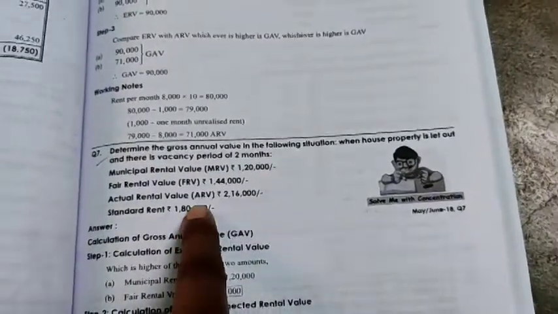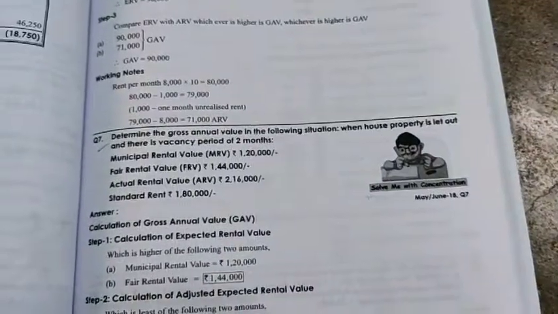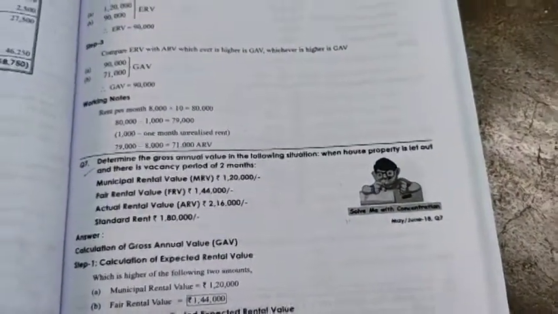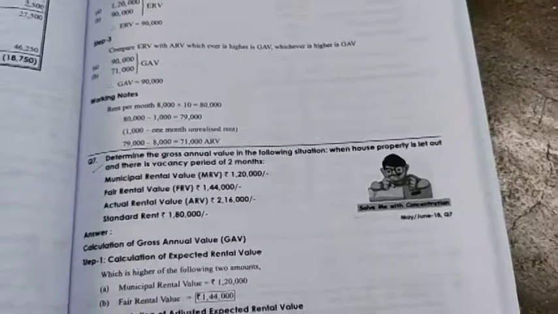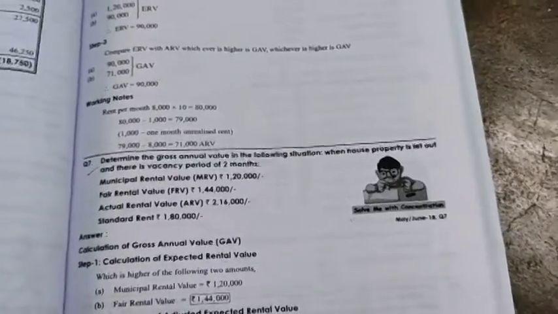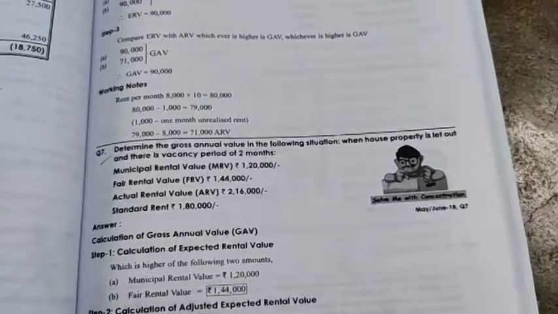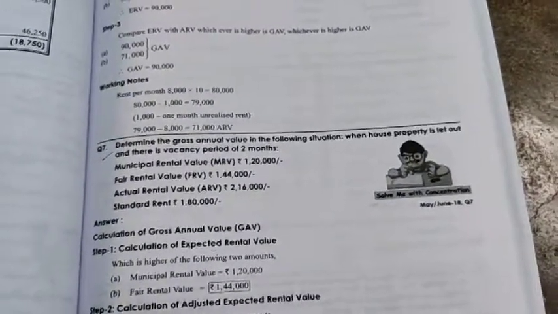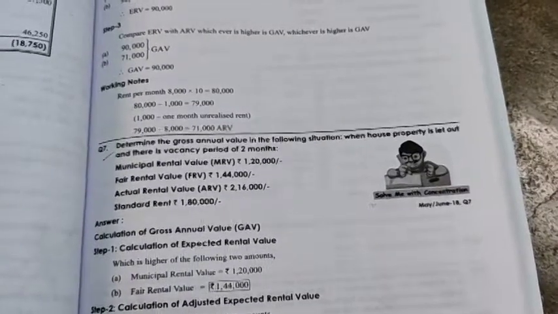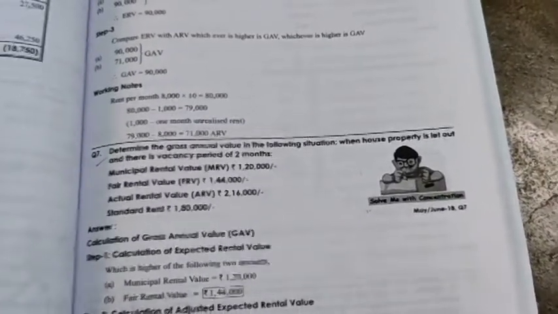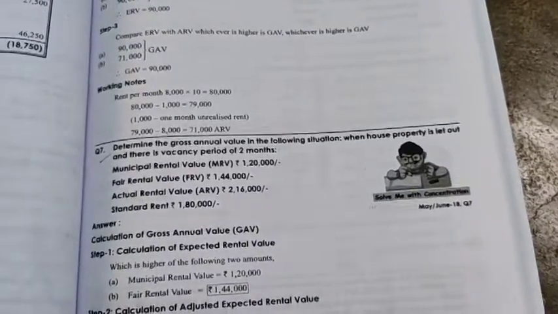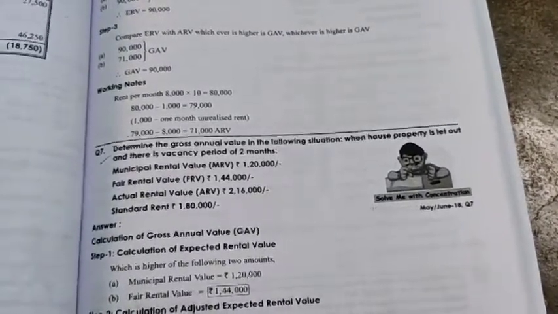So which rules we have to apply? My rent situation 3, okay. Situation 3, Rent Control Act applicable rules we have to apply, okay. Why? Because vacancy and let out both are there. So first here we have to calculate ERV, okay. Next we have to calculate adjusted ERV. Next, ARV is equal to rent for 12 months period minus rent for vacant period.